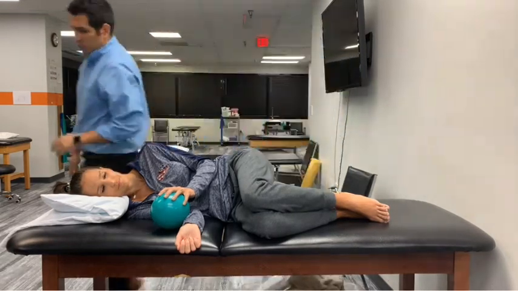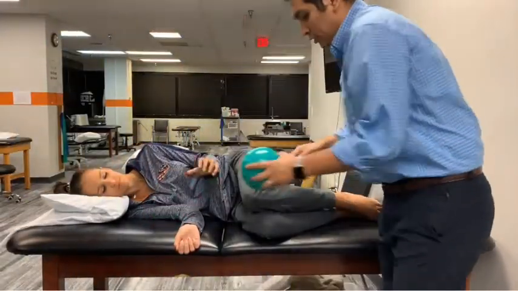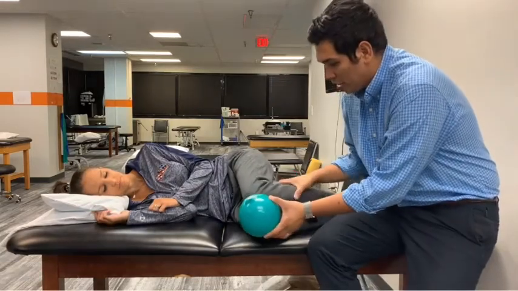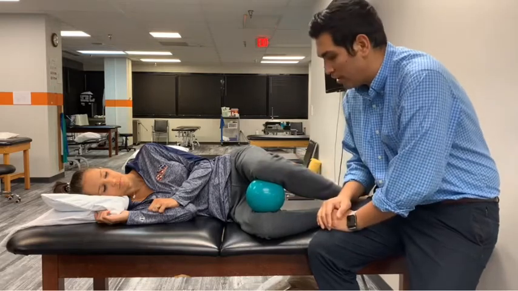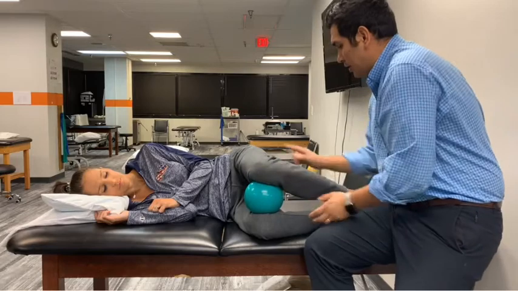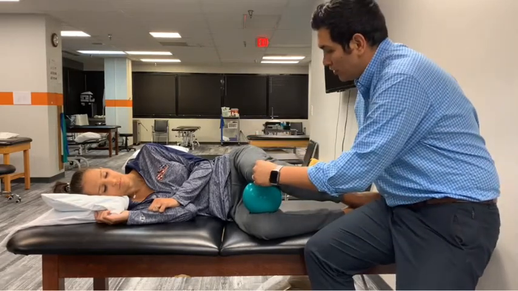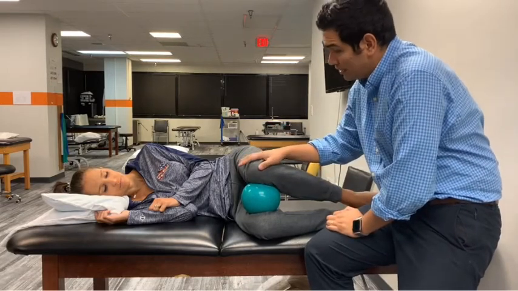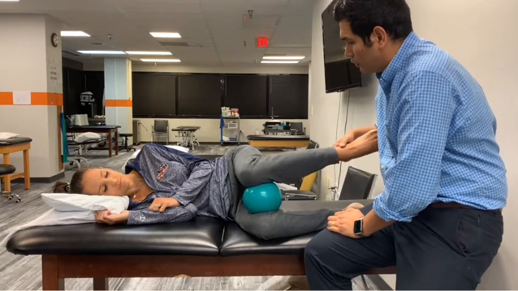This exercise is the reverse clamshell. You're going to get a ball that's roughly this diameter, like 6 inches, and put that in between your knees. You can also use a foam roller, which is another good option. Then you stack your hips and knees at a 90-degree angle, shift your hip backwards ever so slightly, press your knee down into the ball, and then rotate your hip towards the ceiling.